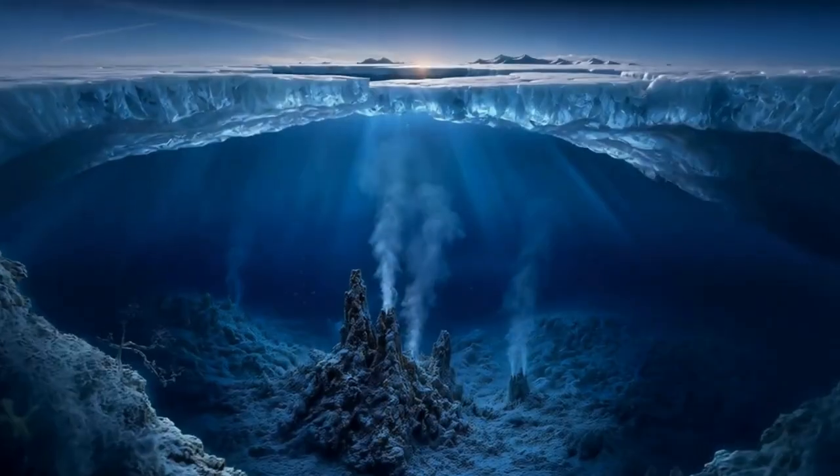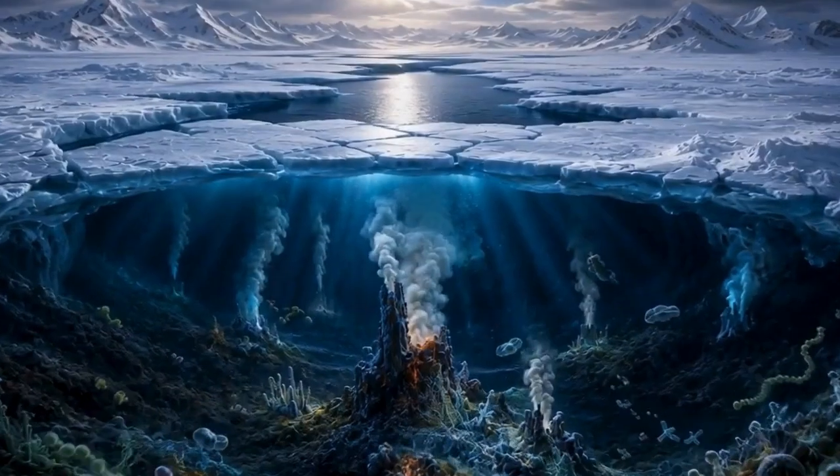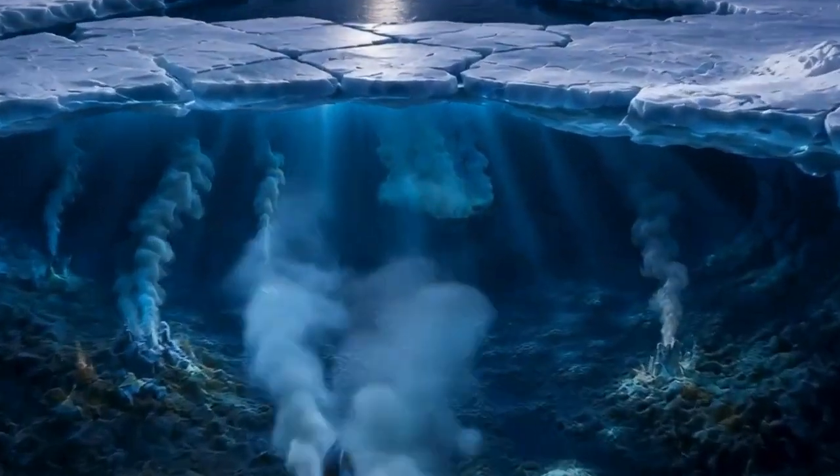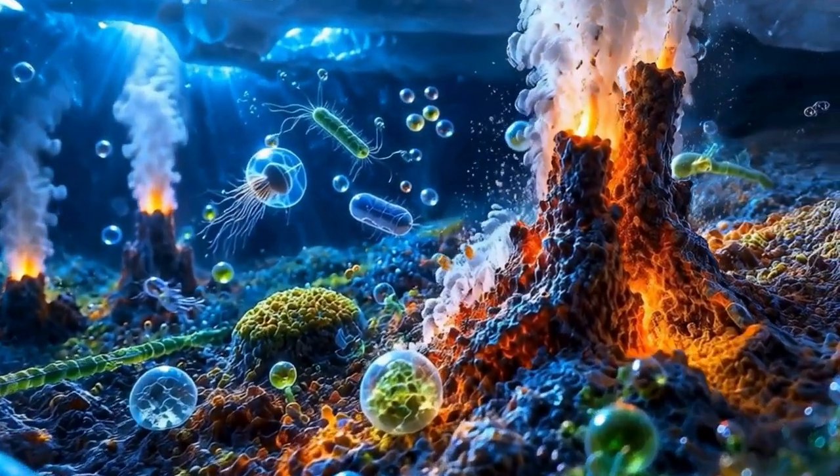Although much of the planet's surface was frozen, life did not disappear completely. In the depths of the oceans and in regions beneath the ice sheets, some forms of life managed to survive. These small refuges of life would eventually form the foundation for Earth's recovery in the future.